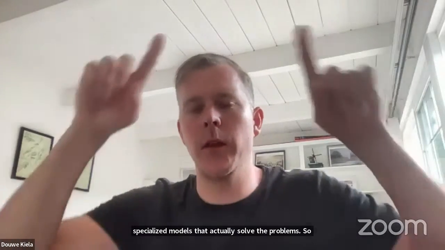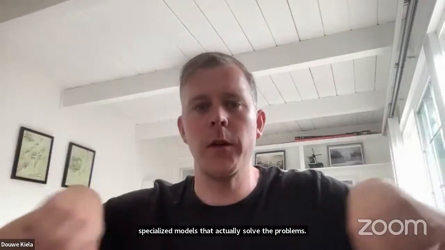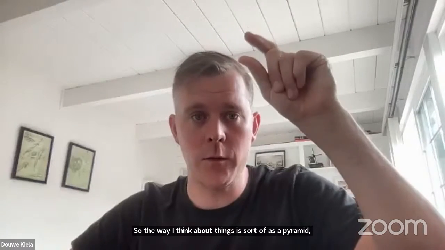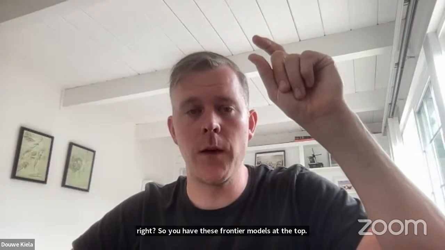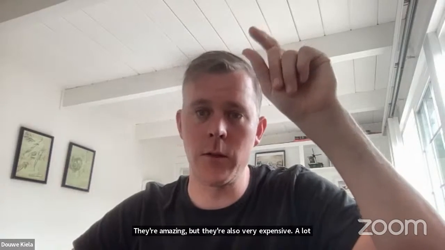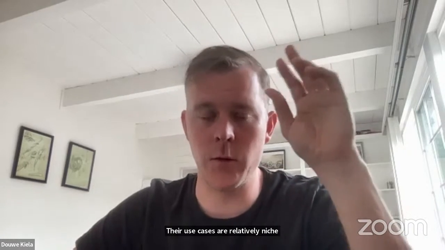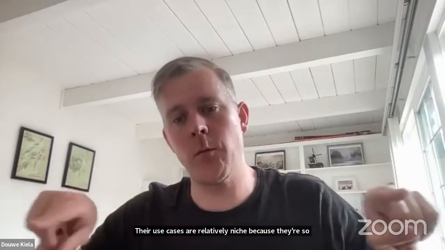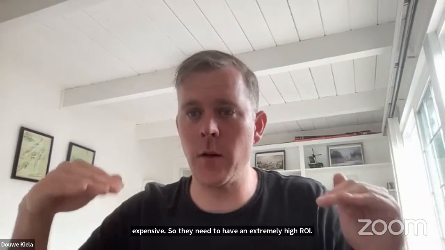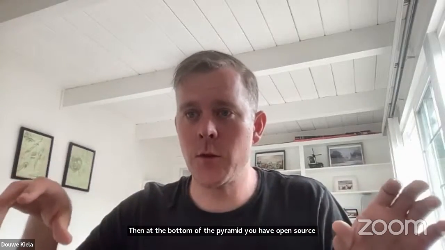The way I think about things is as a pyramid, right? You have these frontier models at the top. They're amazing, but they're also very expensive. A lot of resources went into developing them. Their use cases are relatively niche because they're so expensive, so they need to have an extremely high ROI. Then at the bottom of the pyramid, you have open source models. There are lots of them now. They're getting better and better, but they also tend to be smaller.